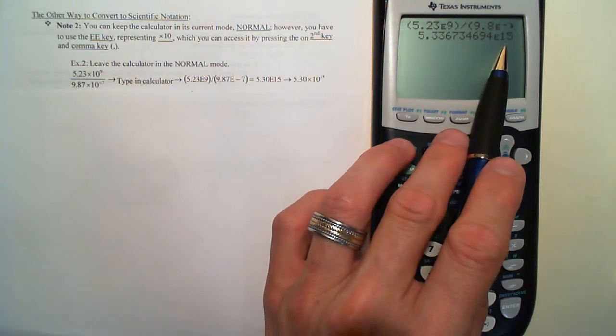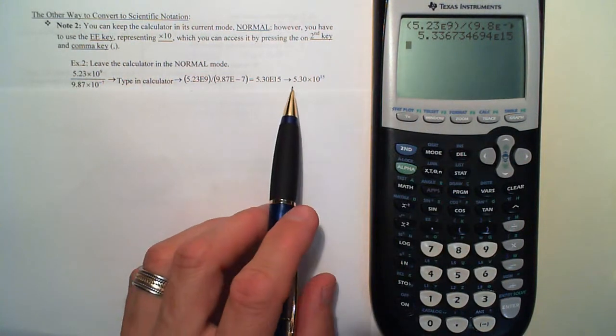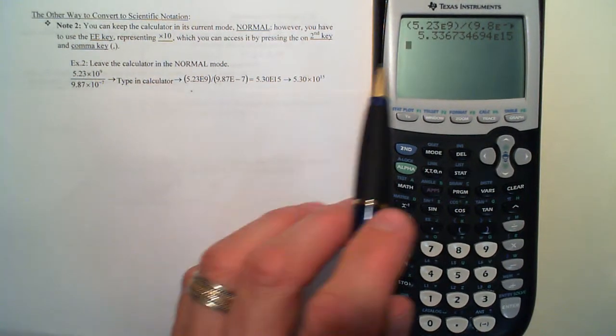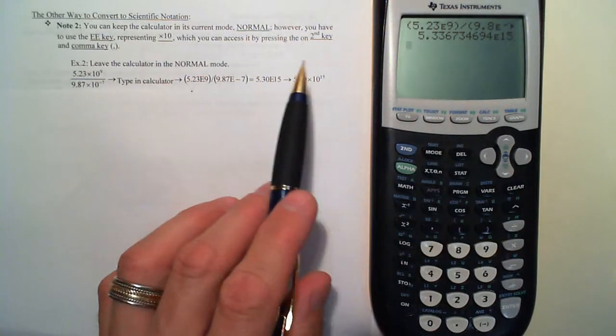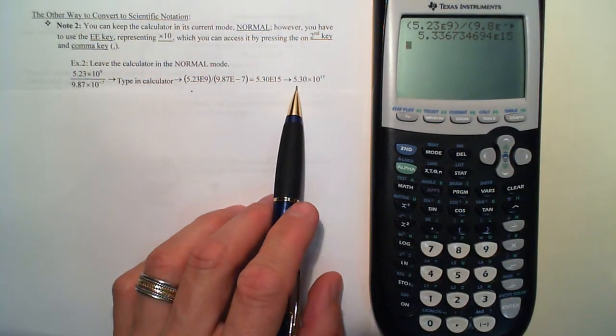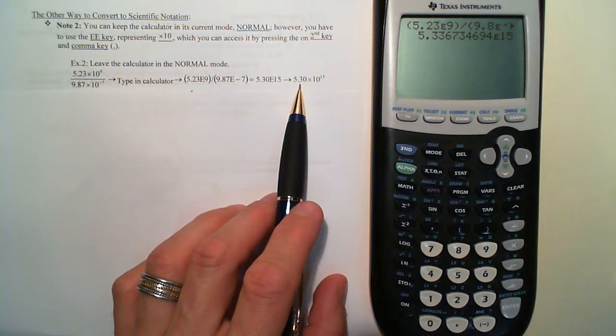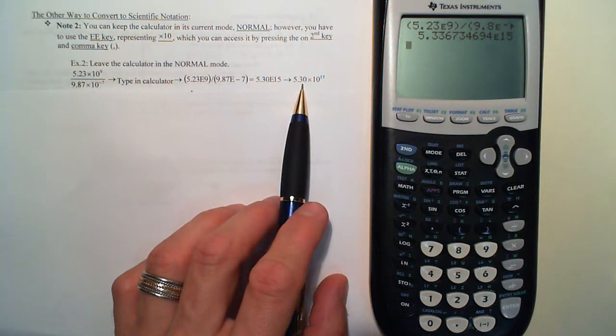So to properly note this, when you write it on your paper as far as an answer, you're not going to write down 5.334 E15. You basically write it as 5. Depends on significant figures. In this condition here, being only 2 significant figures, it would be 5.3.